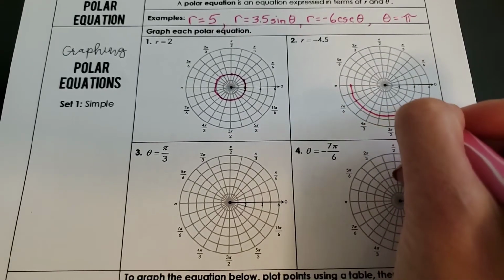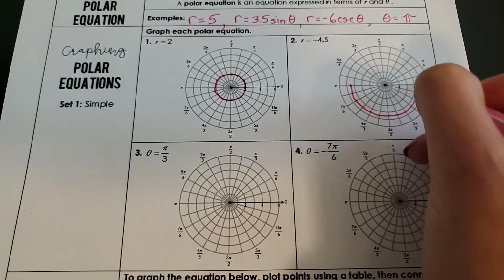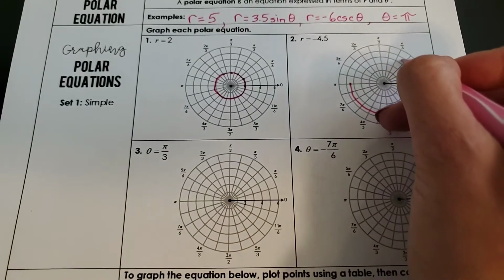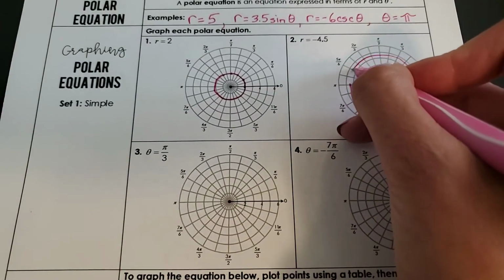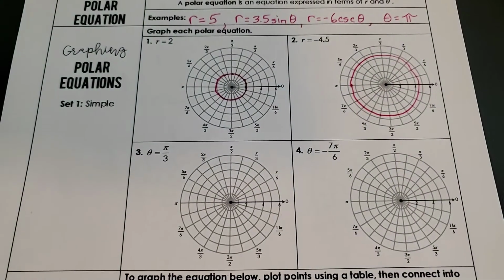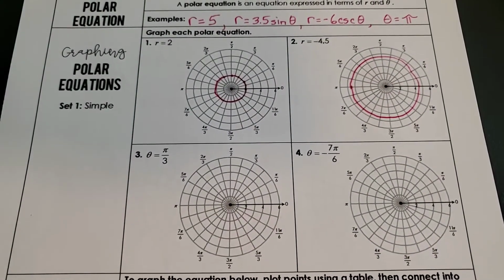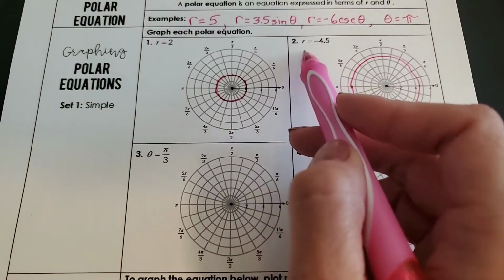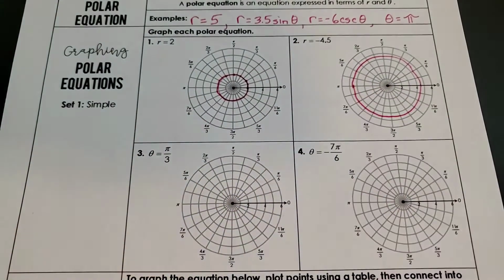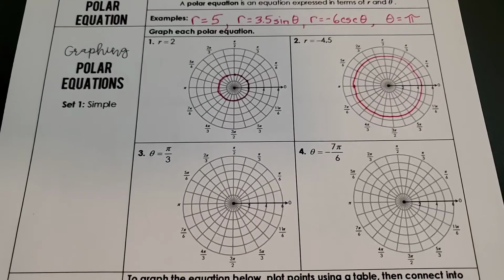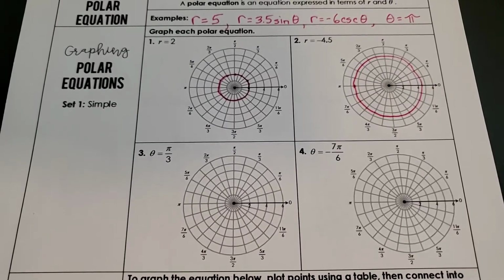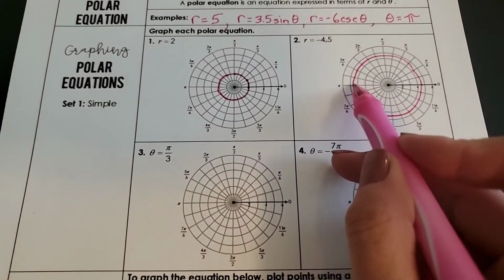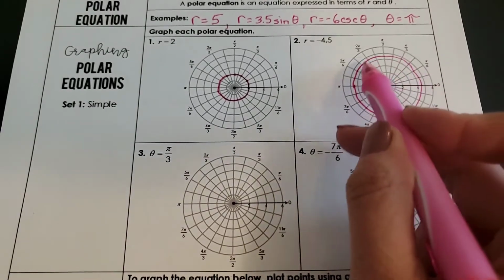So we still get a circle with radius 4.5, just like we would if the equation were r equals 4.5. But if we watch it plot point by point and grow this graph, it actually begins over here at pi and works its way around.